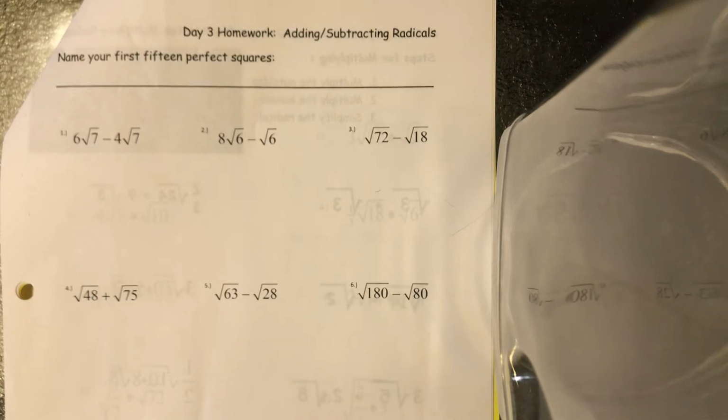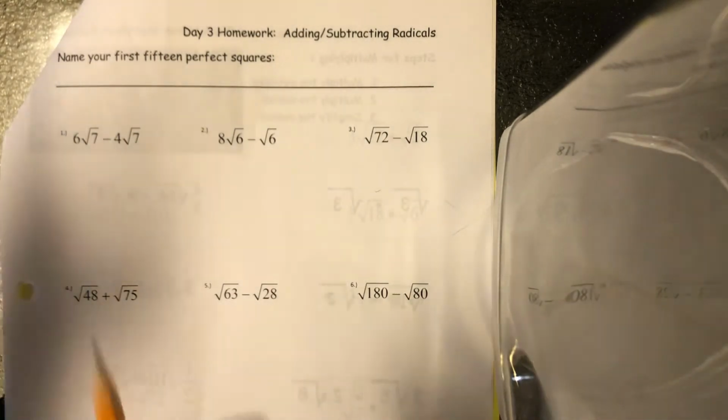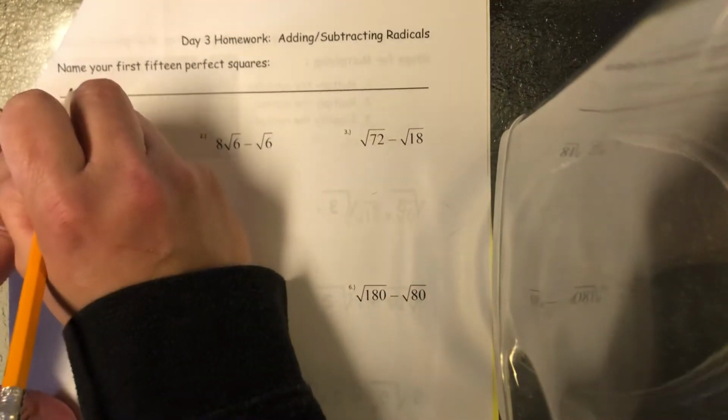So here are some more examples working with adding and subtracting radicals. Happy Wednesday. So again, what might help to find factor pairs is if you can list the perfect squares.